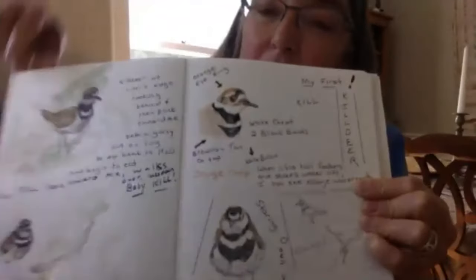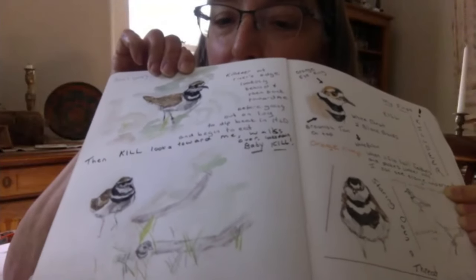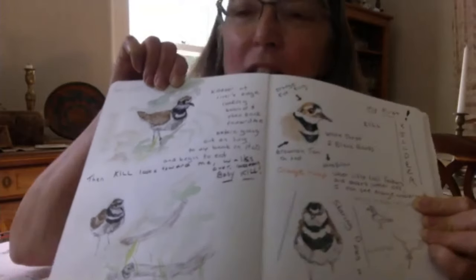And then I looked in. When you were out there with that first one, was it doing any kind of weird wing flapping on the ground? Spreading its wings or tail?